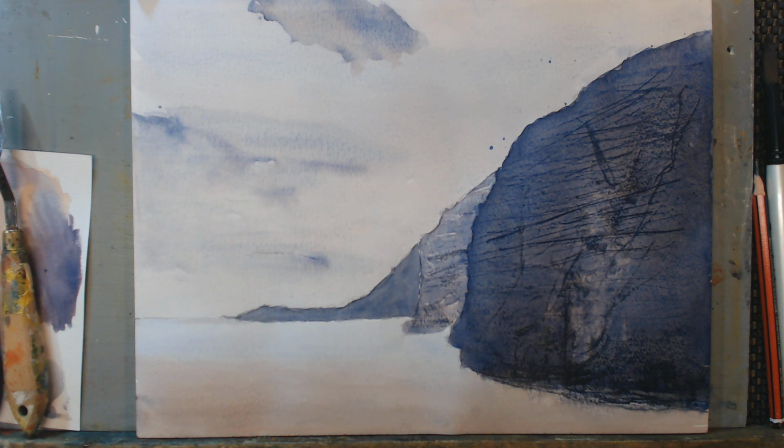Okay. This middle rock we didn't touch yet, so let's go ahead and work on that. And a bit more color.